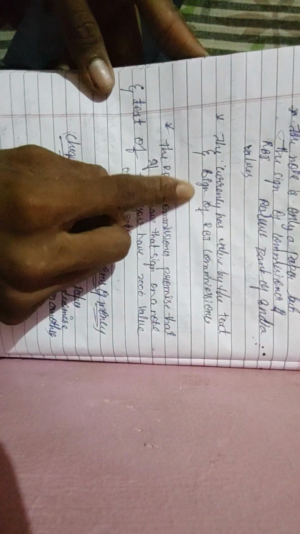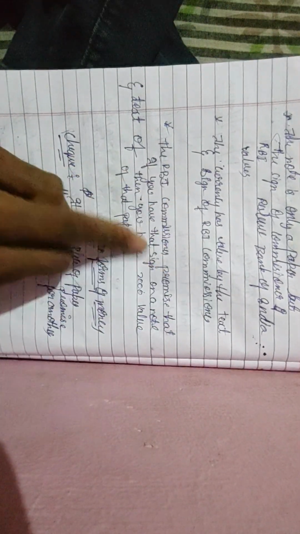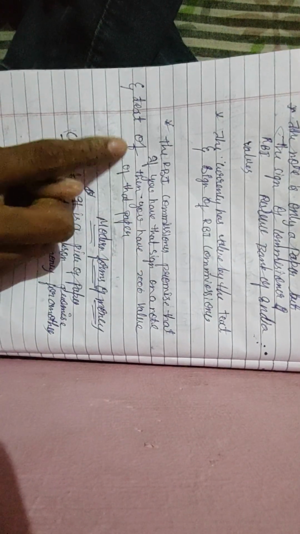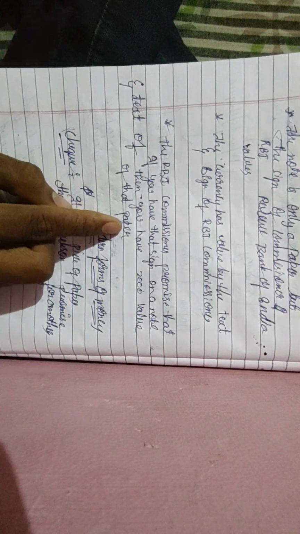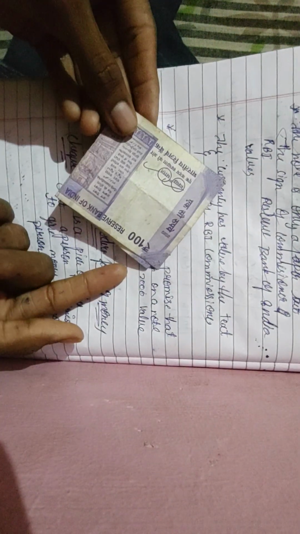The currency has value because of the text and sign of the RBI. The RBI promises that if you have the sign and text on a note, then it has the value written on it. If it is 2000, it has a 2000 value. If it is 100 rupees, you have 100 rupees of value.